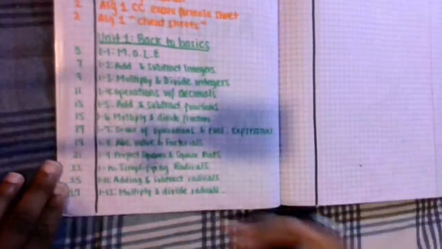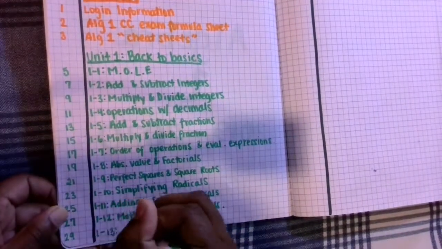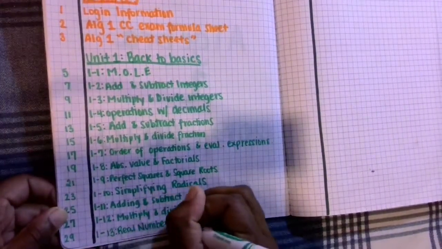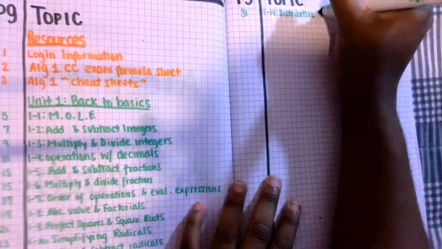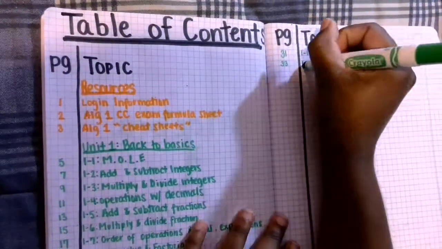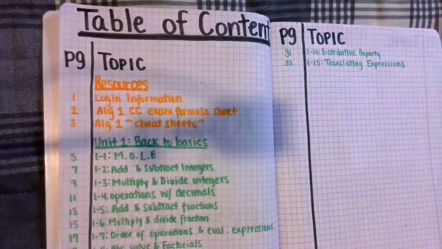However, before we conclude this video, what we do need to do is to populate our table of contents. So we've left off with lesson 1-12. We're now going to add lesson 1-13, which is real numbers. That begins on page 29. Then on page 31, we will include lesson 1-14, which is the distributive property. And last but not least, on page 33, we have lesson 1-15, which is translating expressions.